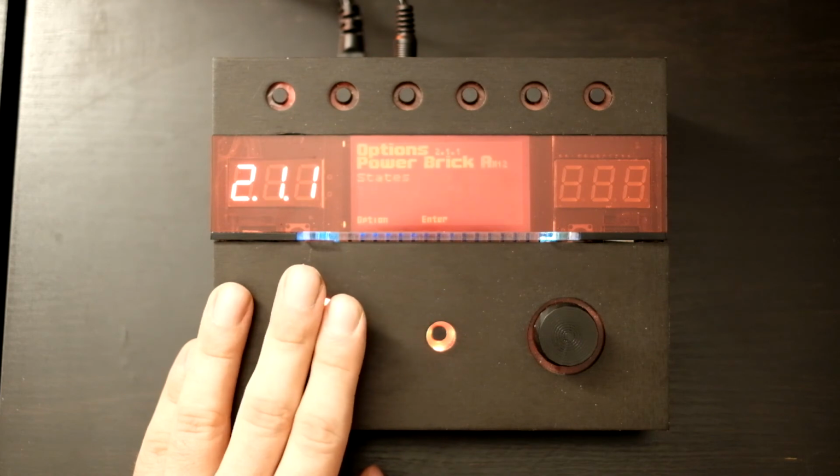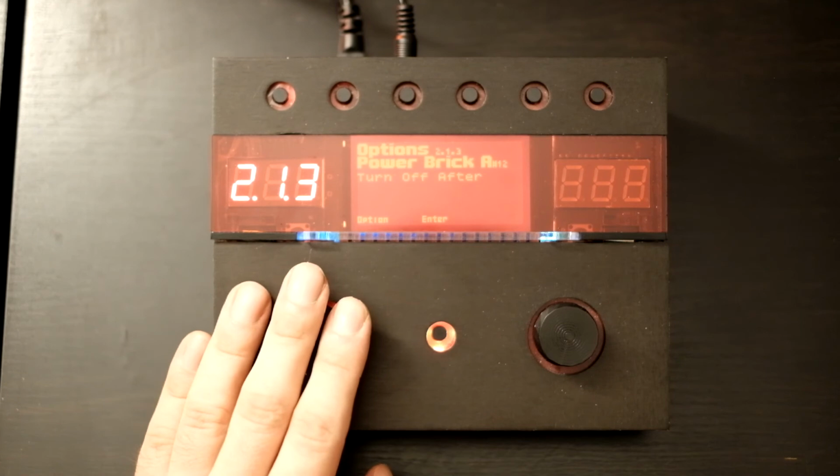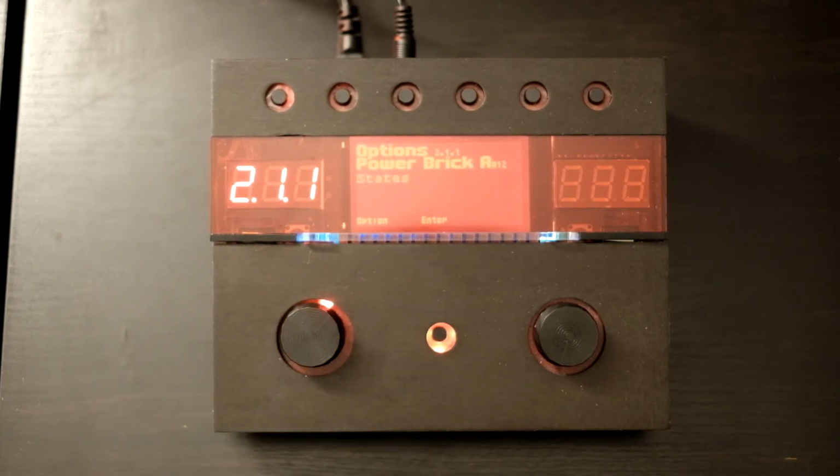The other settings here are settings for the enlargers. Turn off after: this is how long it takes when you click the turn off button, 5 seconds. You can choose up to 120 minutes actually. And change ID: if you have more than one power brake, they all come with unique IDs, but if you have a conflict, you can change the ID. You can change their IDs as you'd like.